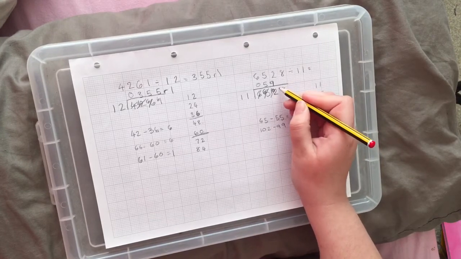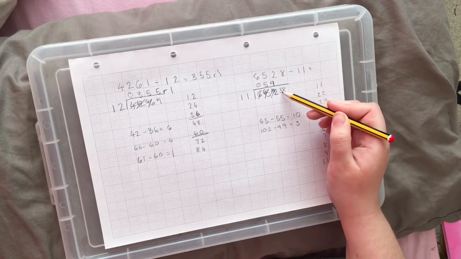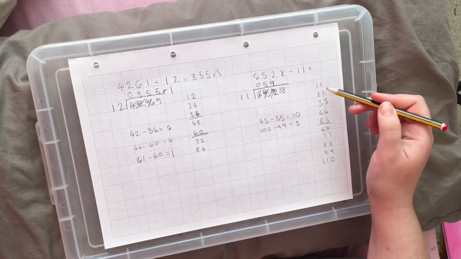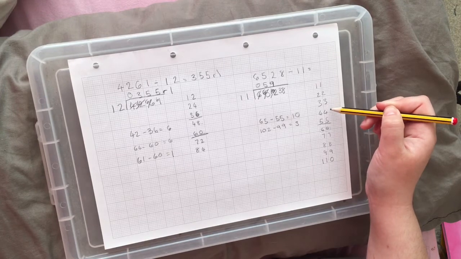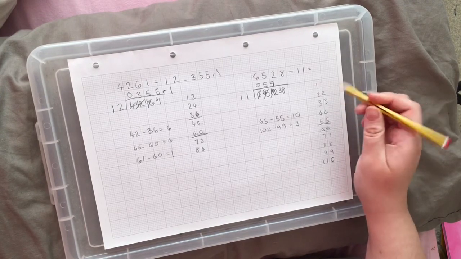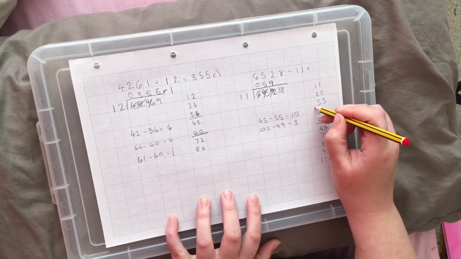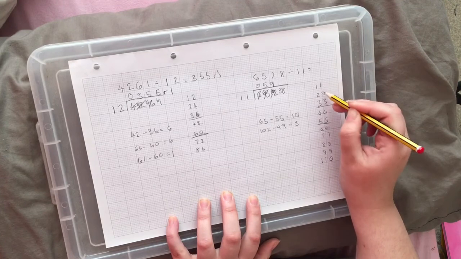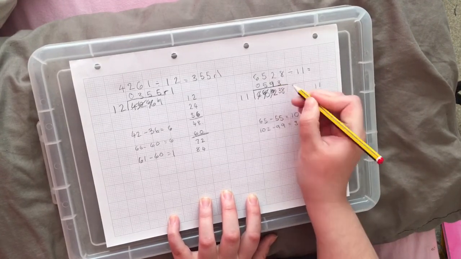So I cross that out and I put 3 next to my 8. So that turns into 38. So I do 11, 22, 33. Can I get up to the next one? 44? Not quite. So instead of having 44, I'm going to stop at 33, which is 3 lots of 11. So I do my 3 up here.